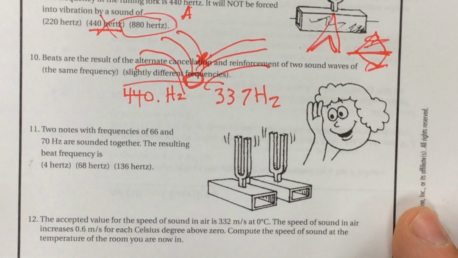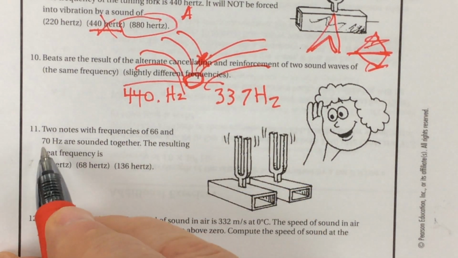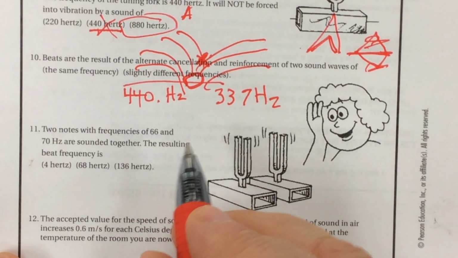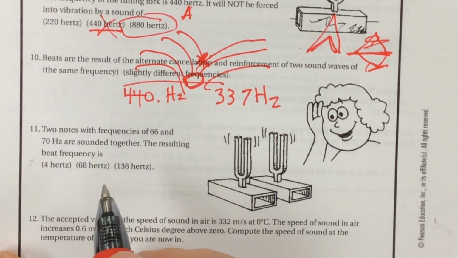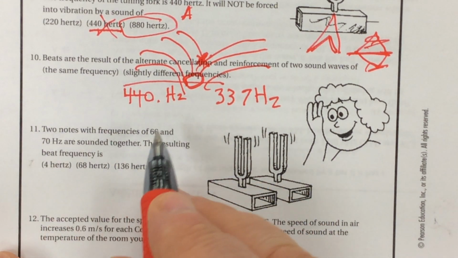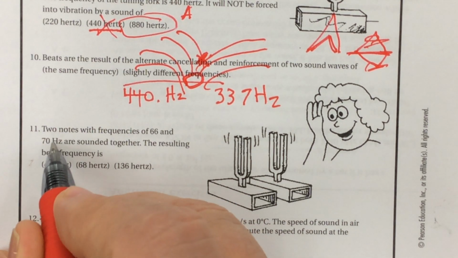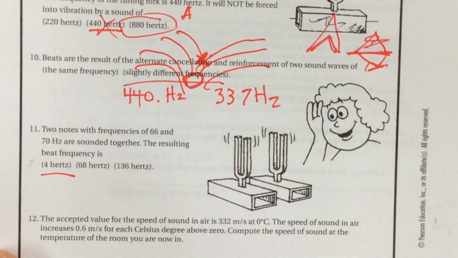The closer they are in tune, but still out of tune, the faster the beats you'll hear. Two notes with frequency of 66 and 70, very close, are sounded together. The resulting beat frequency is the difference between them. So you've got 70 hertz and 66 hertz. The resulting beats are going to be the difference between them, which is 4 hertz.